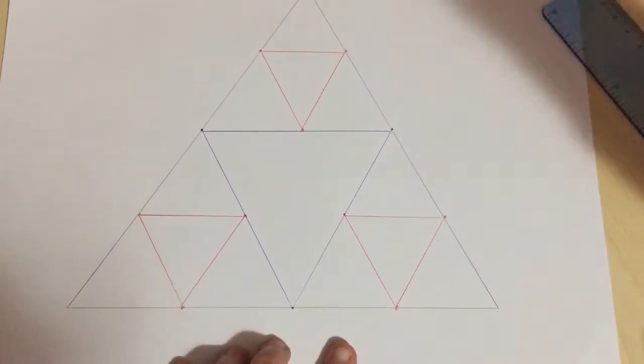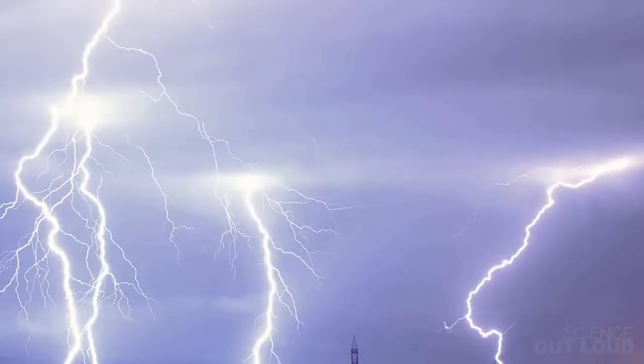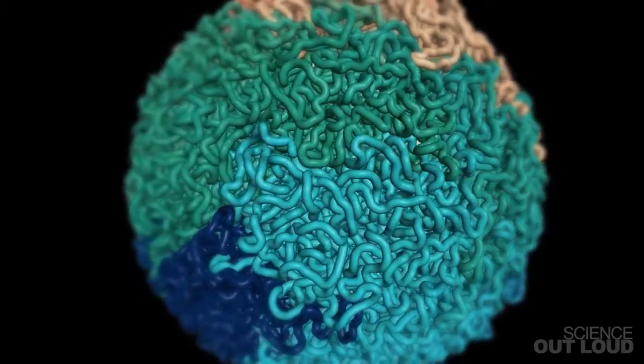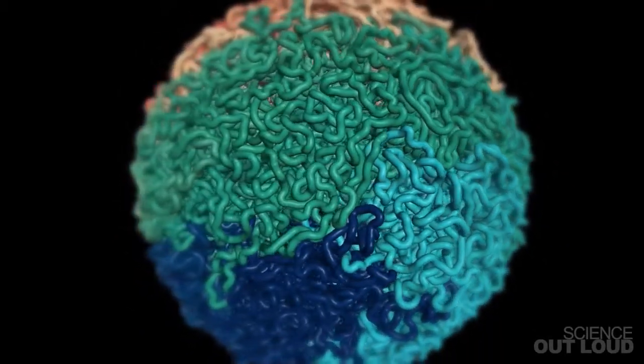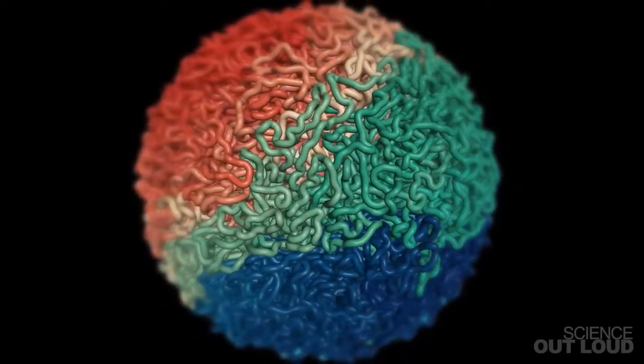That's how fractals work. You can see fractals in river systems, lightning bolts, seashells, and even whole galaxies. Fractal research is changing fields such as biology. For example, MIT scientists discovered that chromatin is a fractal and that keeps DNA from getting tangled.